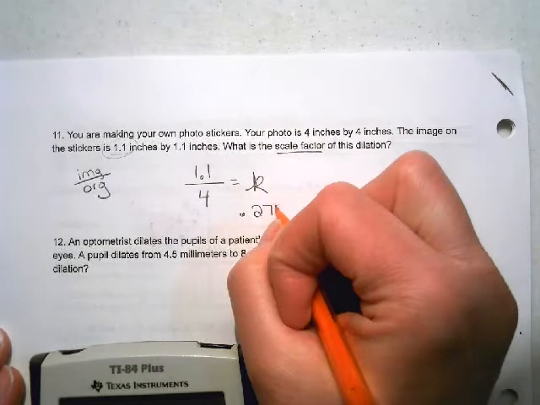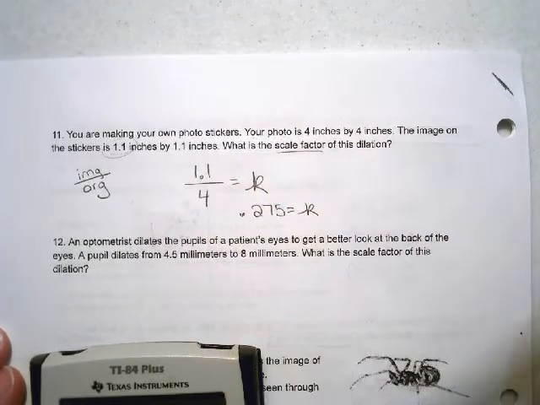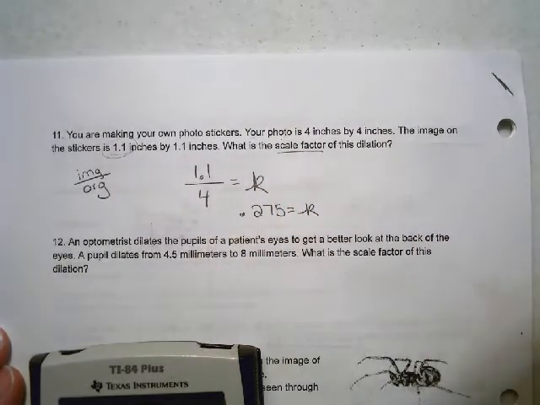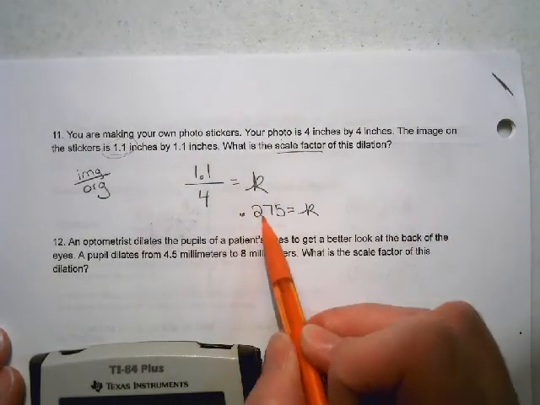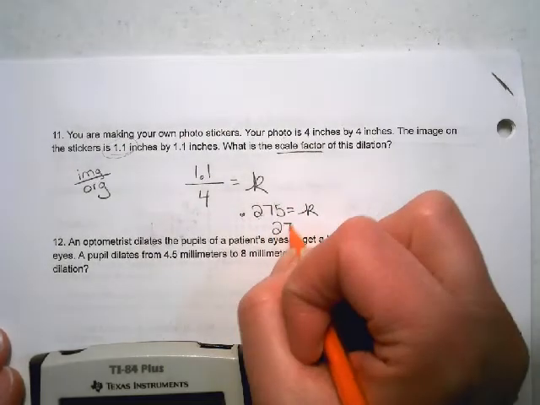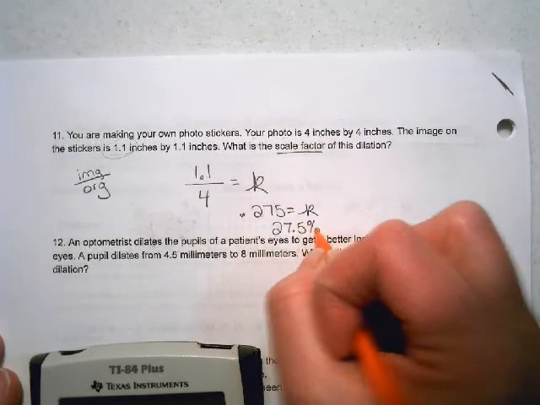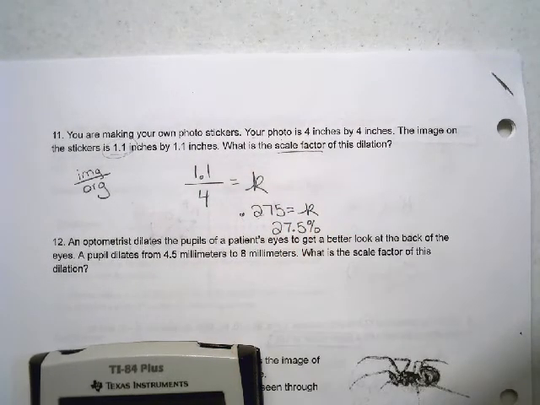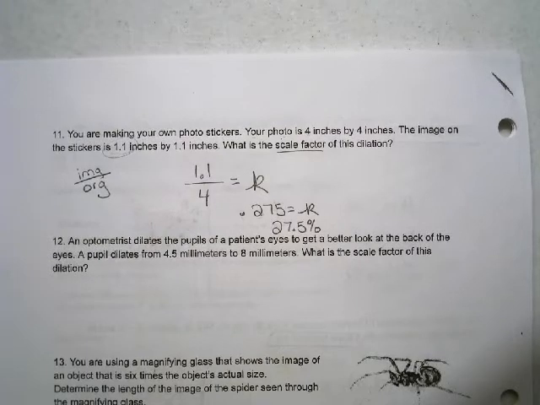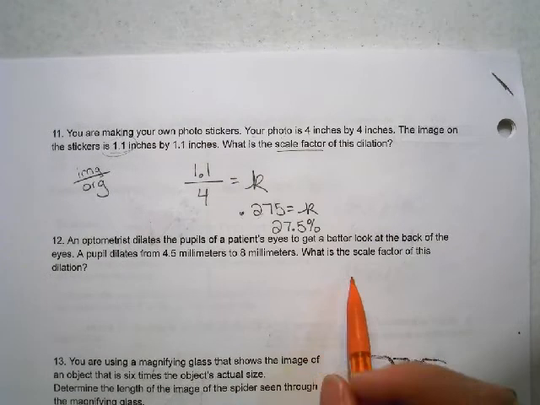And I don't know that division off the top of my head. Sometimes I can do them in my head. So I get about 0.275. So you could either leave it like this, okay? Or if you want to change it to a percent, you only move it 2 places. So this would be about 27.5%. Or if you want to round to 28, that's okay too.